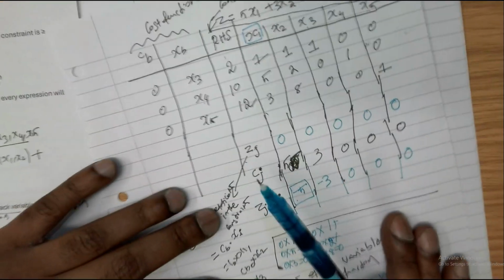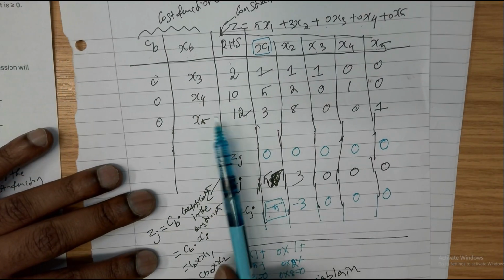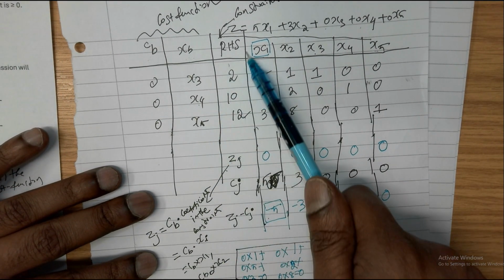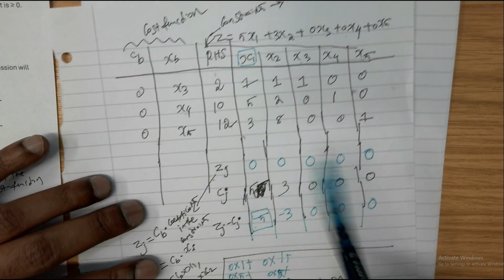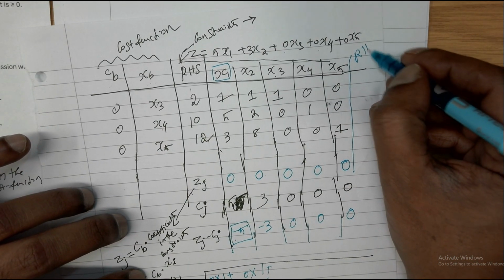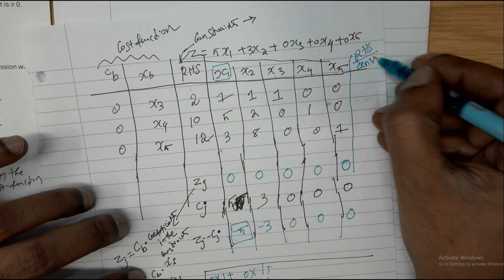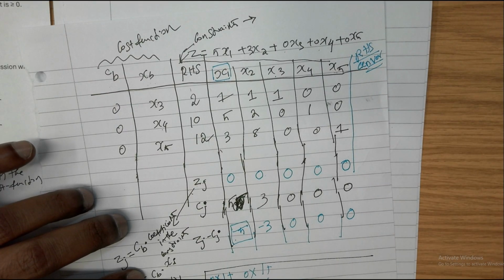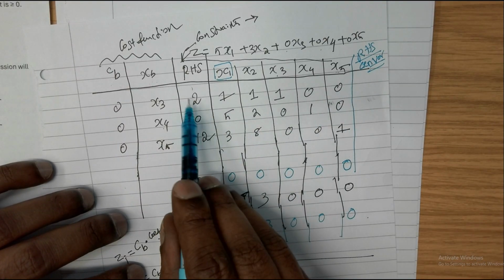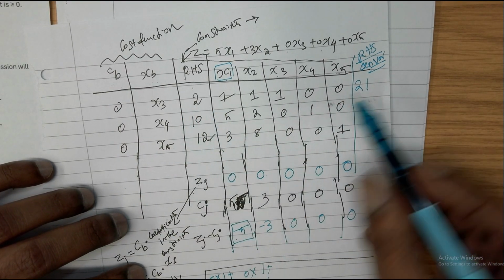Right hand side divided by the coefficient of the entering variable, which is this one. So let's do that here. RHS by coefficient of the entering variable. Okay, so RHS is 2, divided by the coefficient of the entering variable, which is 1.